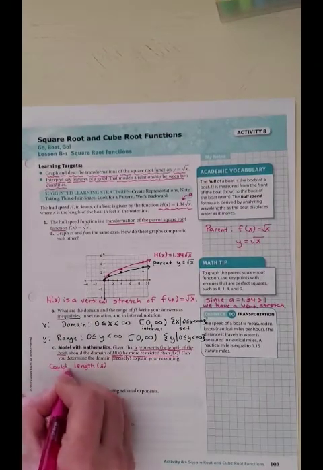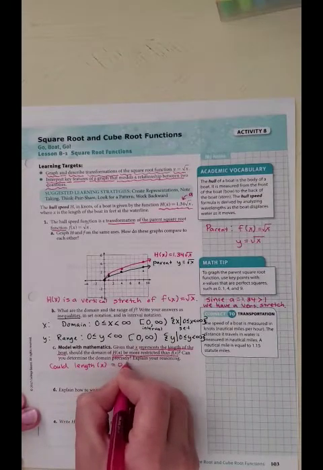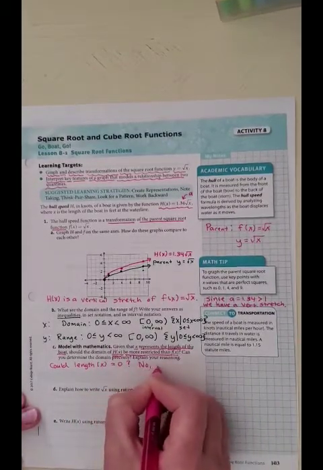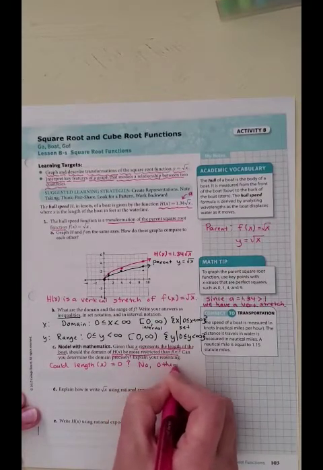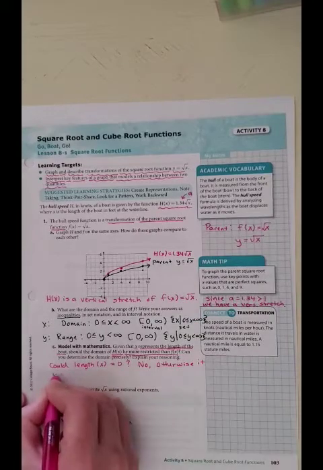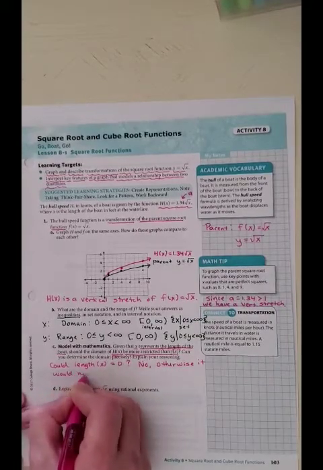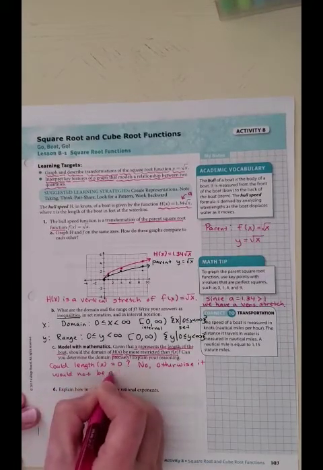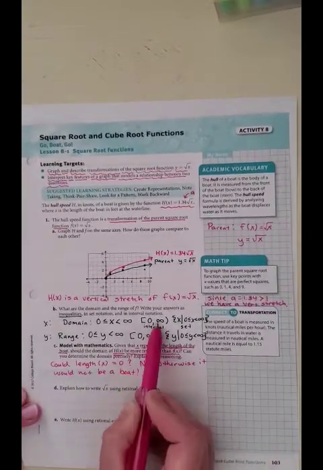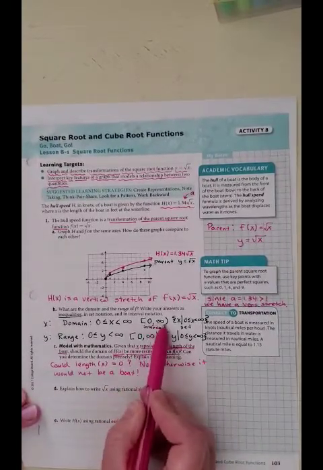So could the length equal 0? No, it could not. Otherwise it would not be a boat. Obviously.